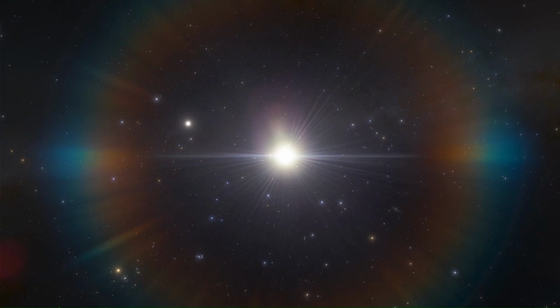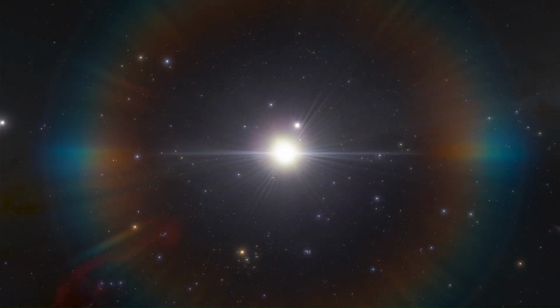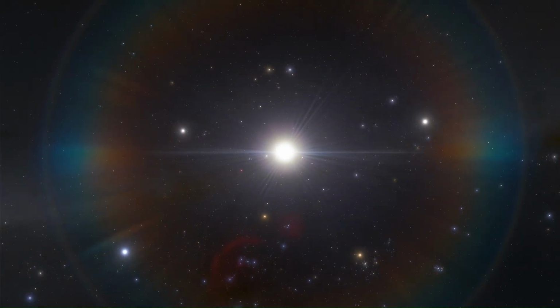But we can detect neutrinos from supernova explosions. Stars many times more massive than the Sun can explode into supernovae. In a supernova explosion, an enormous amount of energy is released. A whopping 99% of this energy is carried away by a burst of neutrinos.